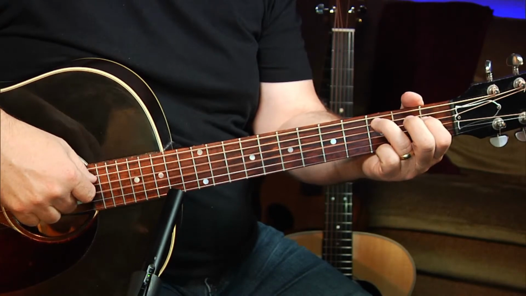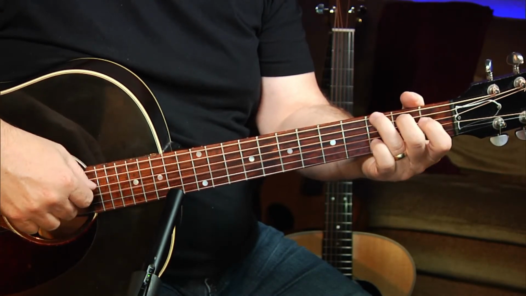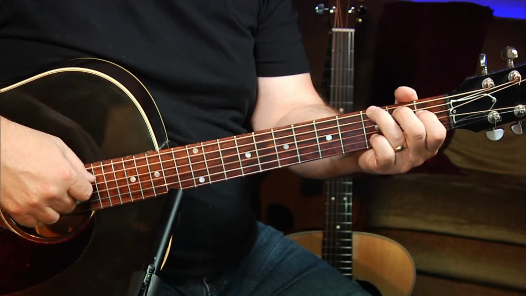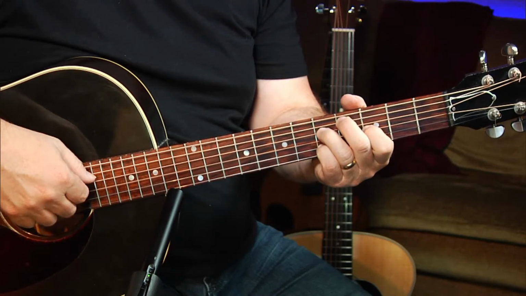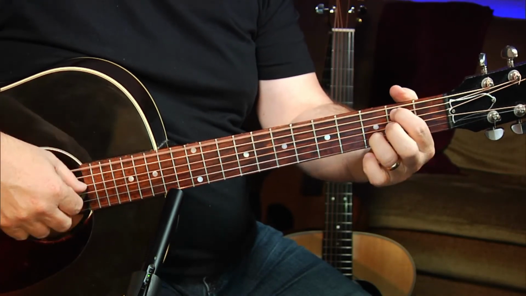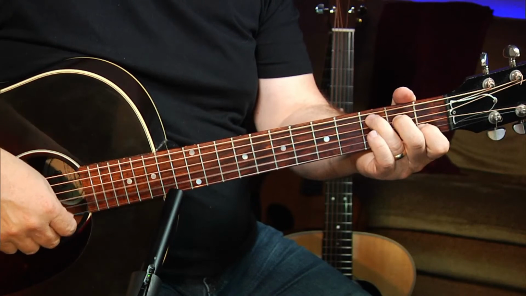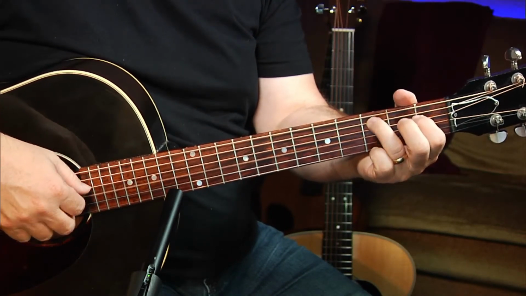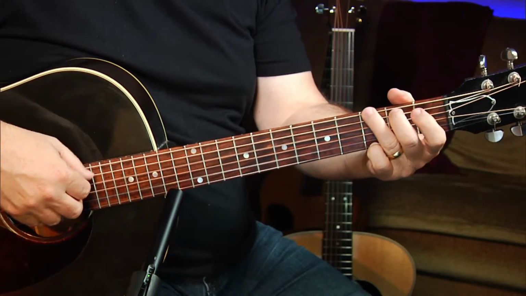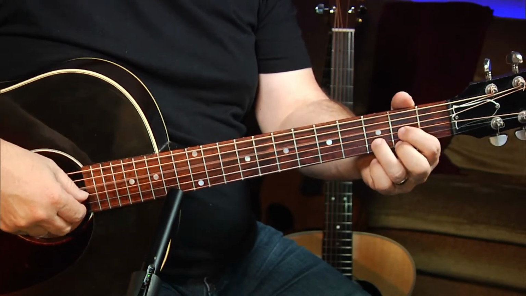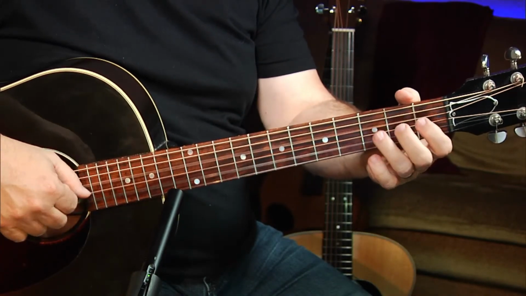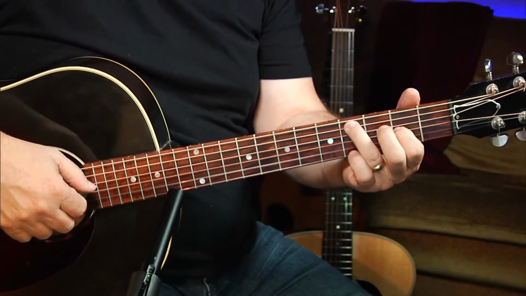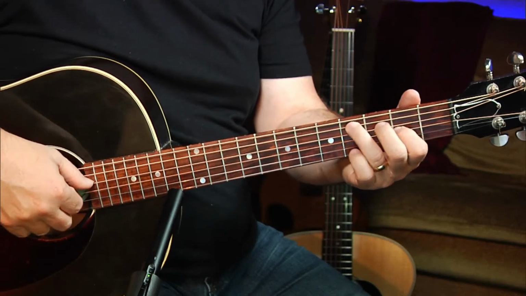D to a D sharp diminished, E minor. What if I went down chromatically there? So I still got to that A with a C sharp, but I just walked myself down.